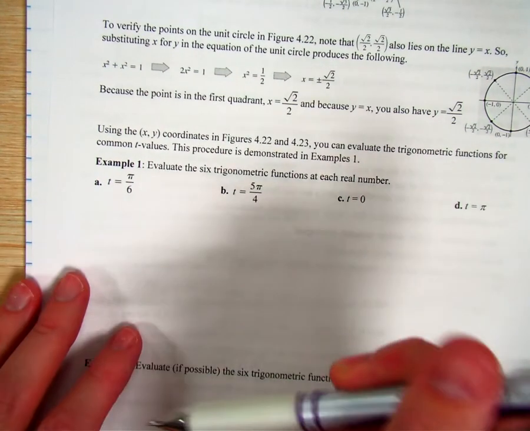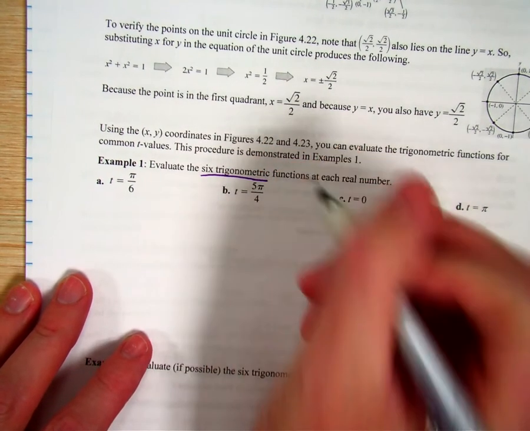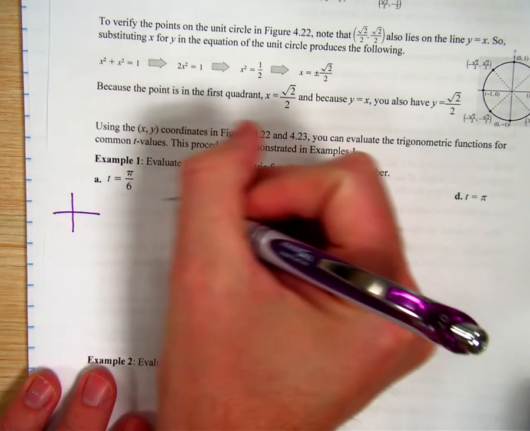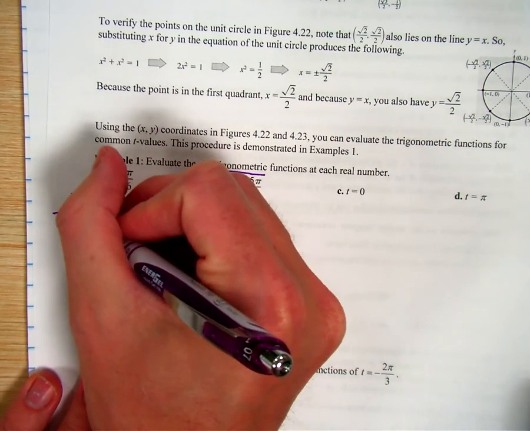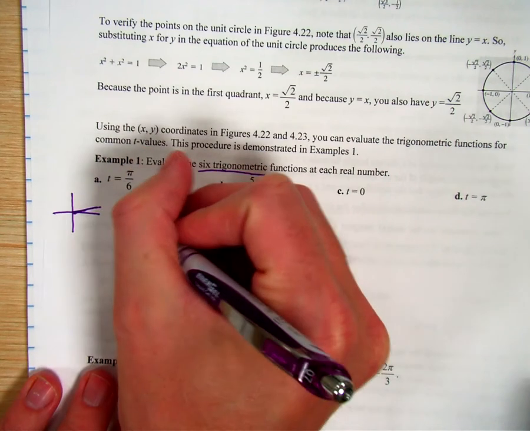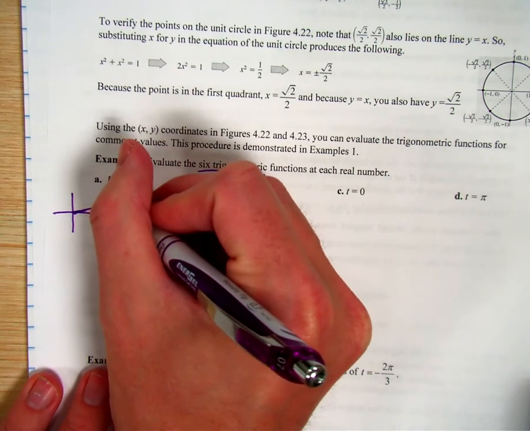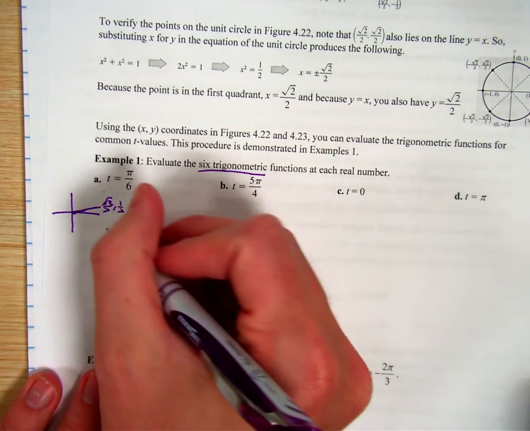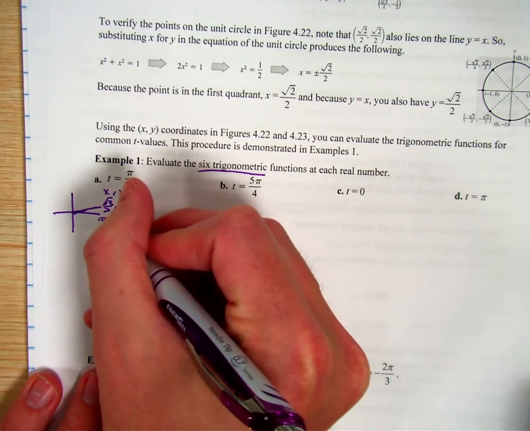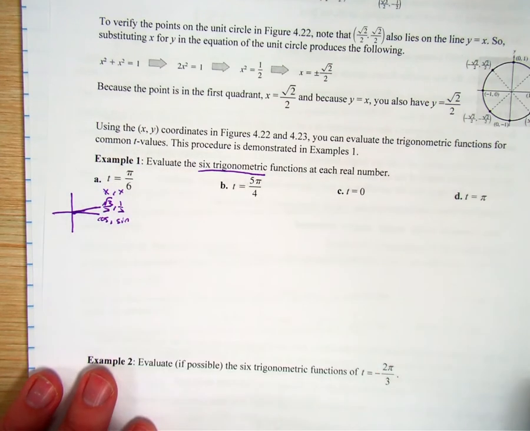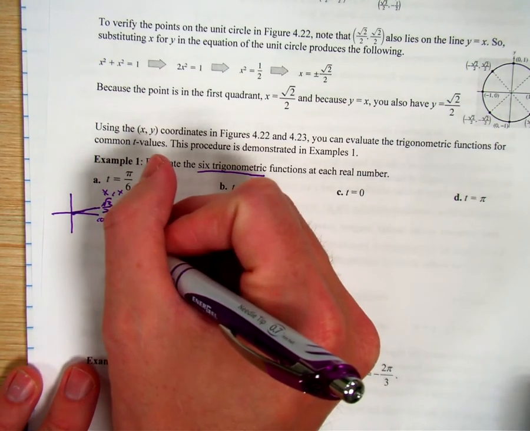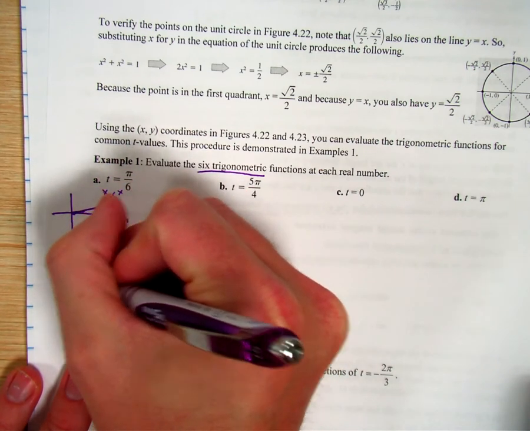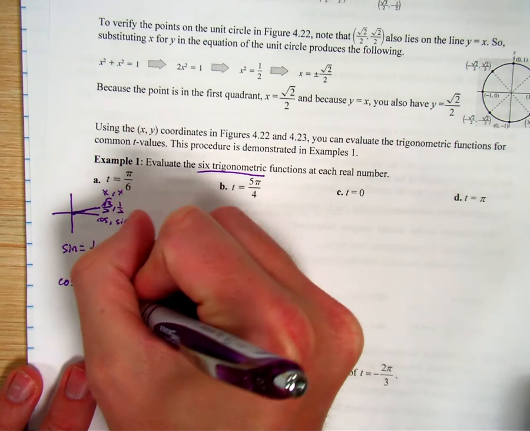What are the 6 trig functions at pi over 6? I'm just going to do a quick little sketch. Pi over 6 is not very far up, so it's more out. That means the x is going to be the long one: radical 3 over 2, comma, a half. That's x comma y, that's cosine comma sine. So already we know 2. Sine equals 1/2, cosine equals radical 3 over 2.